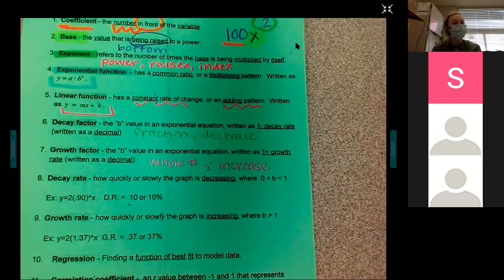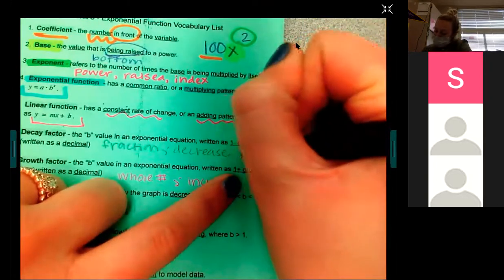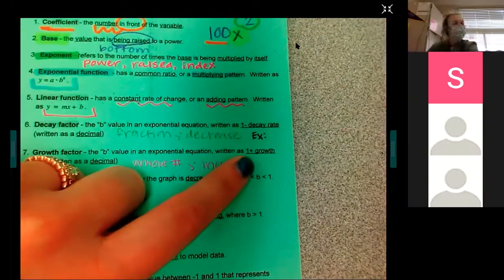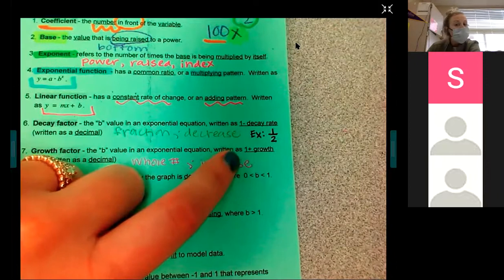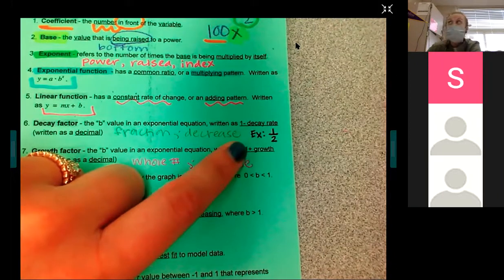Any questions on those two? We learned about those on Friday. All right, so I'm going to quiz y'all then, since y'all aren't really talking to me. Here you go. You ready? Quiz time. Josh is like, please no. Can somebody give me an example of a decay factor? 1/2. I love it. It's a fraction. If you multiply by a half each time, it's going to go down.